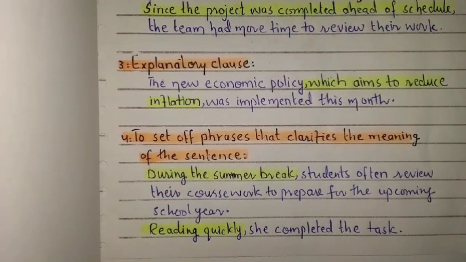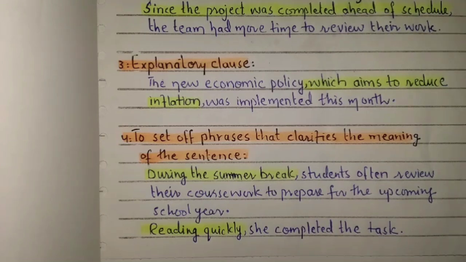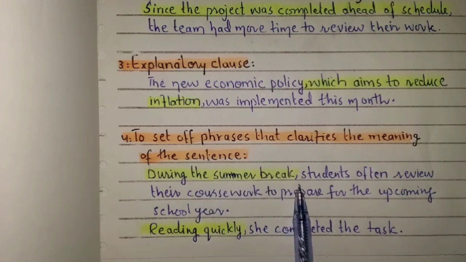Number 4th rule is that to set off phrases that clarify the meaning of the sentence. For example, during the summer break, students often review their coursework to prepare for the upcoming school year. Now during the summer break, here we have this phrase. Okay, now just after phrase we have added here comma.